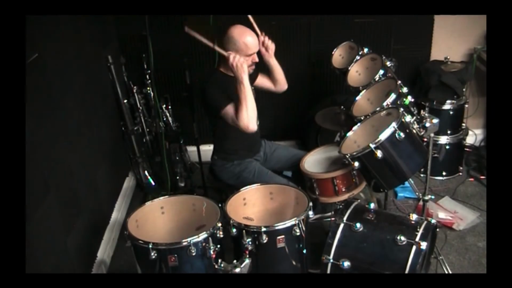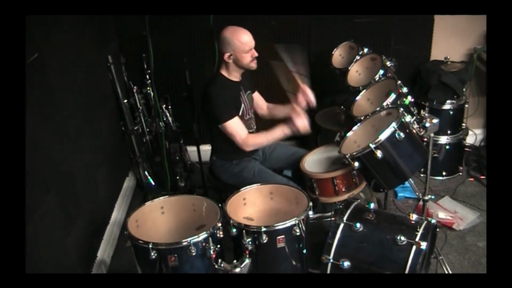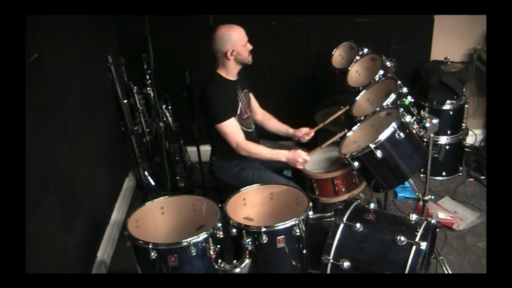So what's happening, the main trick of this is it's a repeating pattern that goes hands, hands, feet, hands, hands, feet, hands, hands, feet, hands, hands, feet. And it does that 4 times and then finishes with 2 eighth notes.